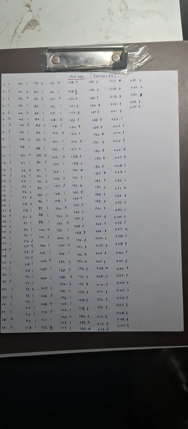And 253 to 255. And this is the answer key of the questions.